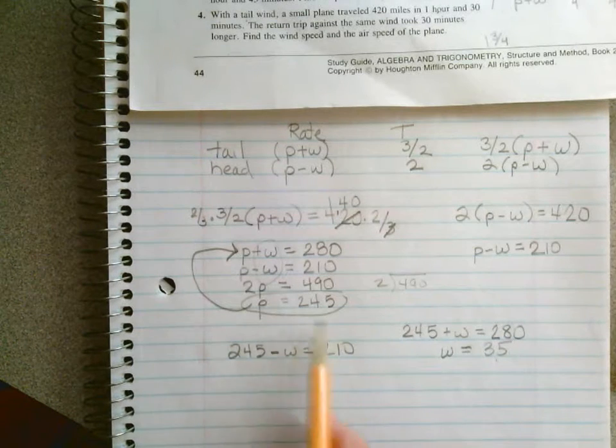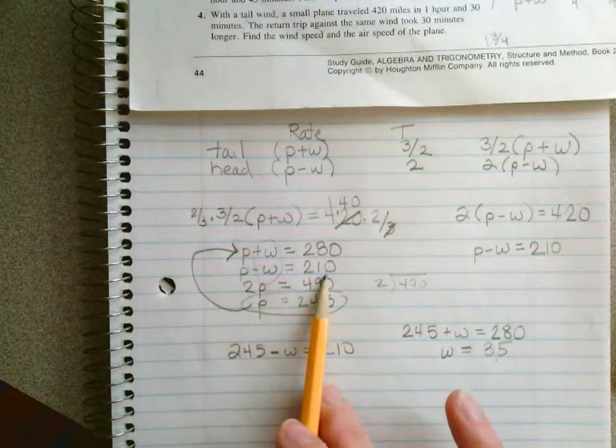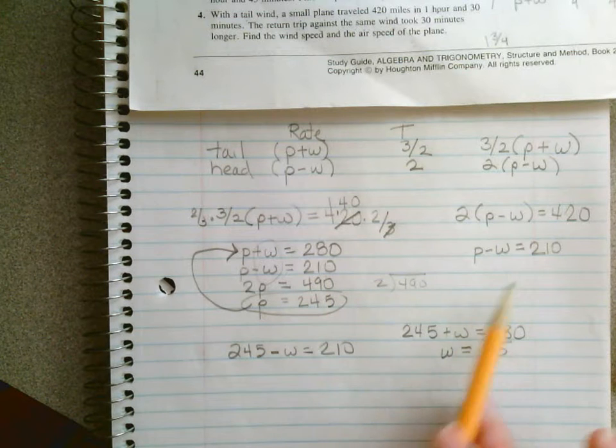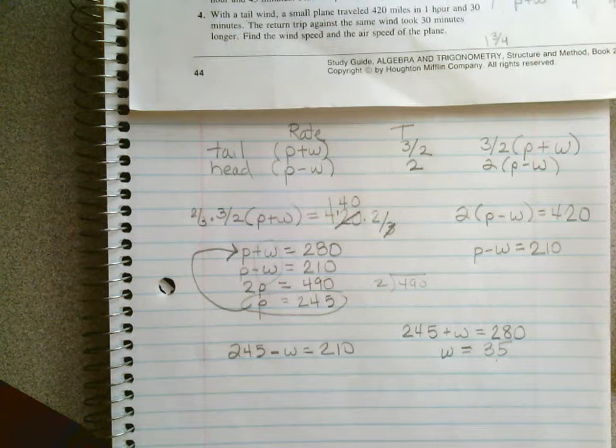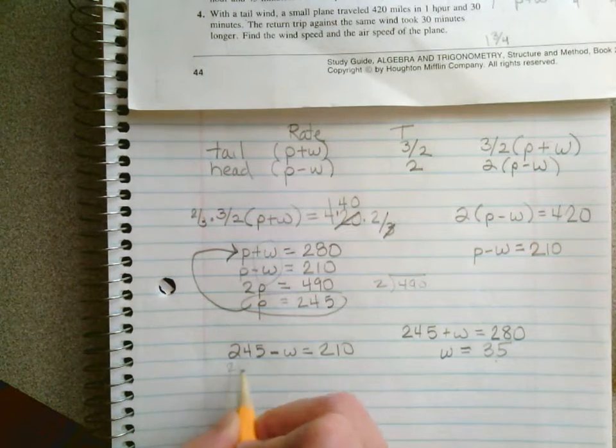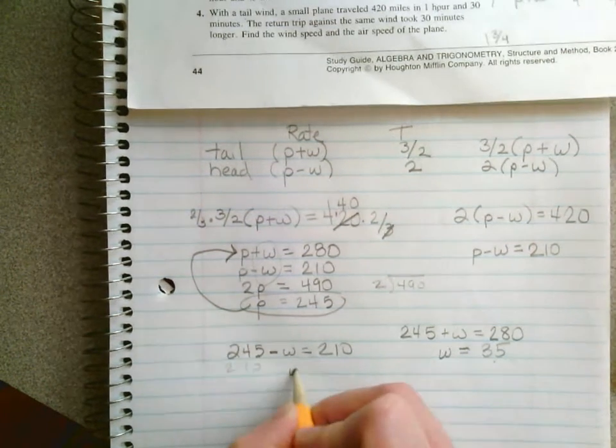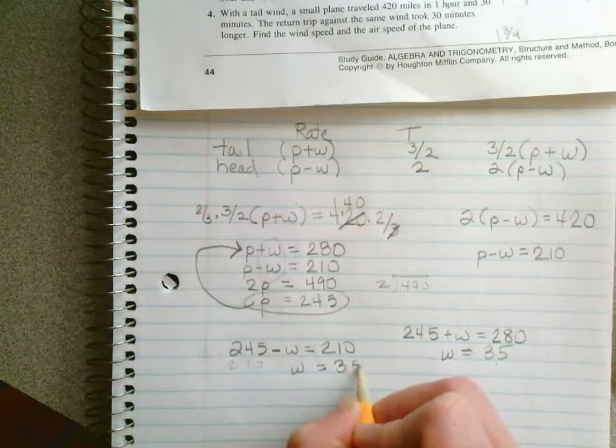How am I getting this different here? Something is missed. No, it's not. Wait. You've got 35 here as well.